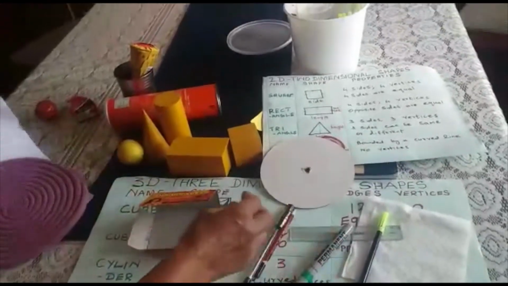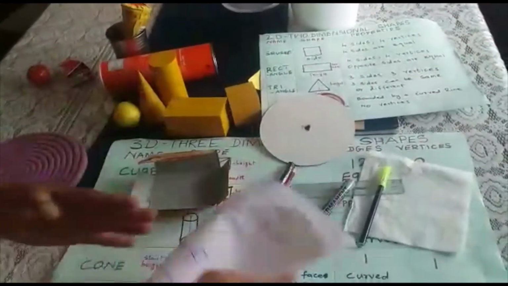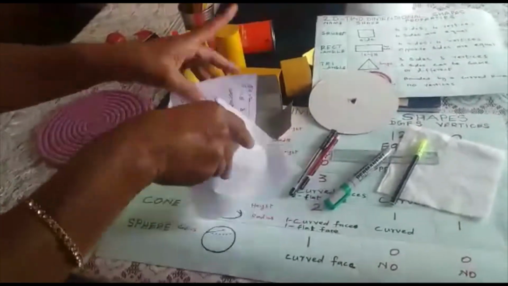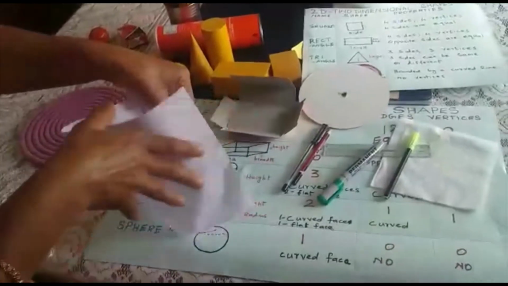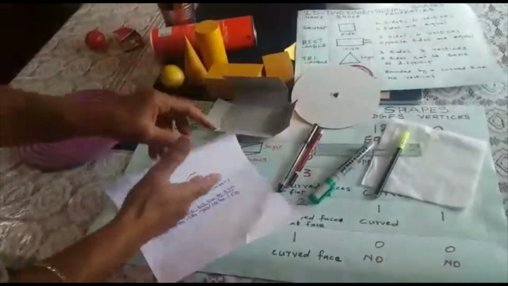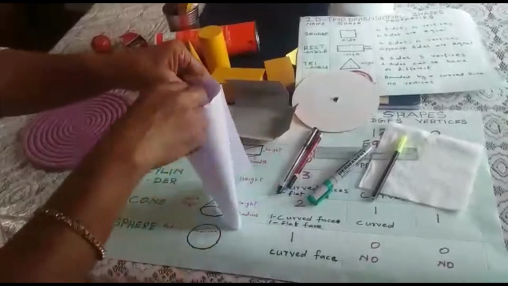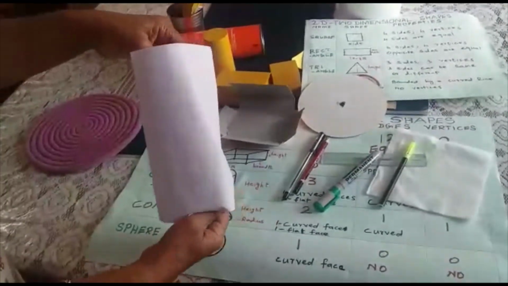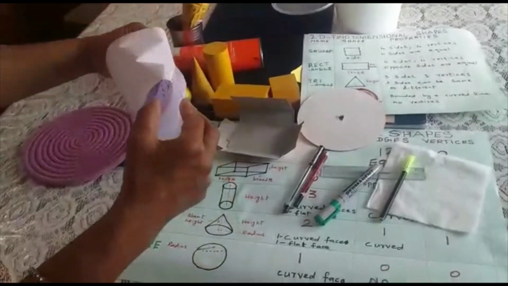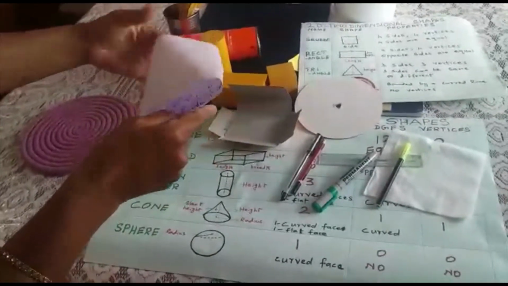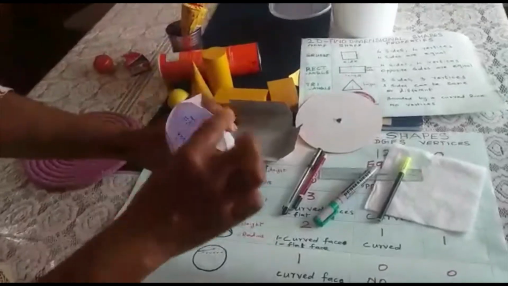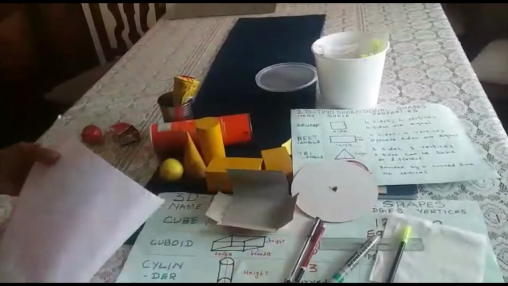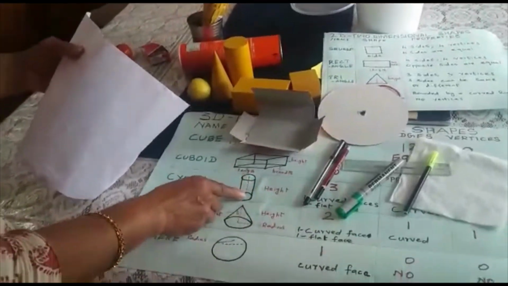Now if you take a paper, this is a rectangle. You just fold it along the edges like this. You fold it like a circle. See, it becomes a cylinder. So what all do you have after it becomes a cylinder? At the bottom we have one circle, and on the top one circle. So the net of a cylinder is one rectangle and two circles.